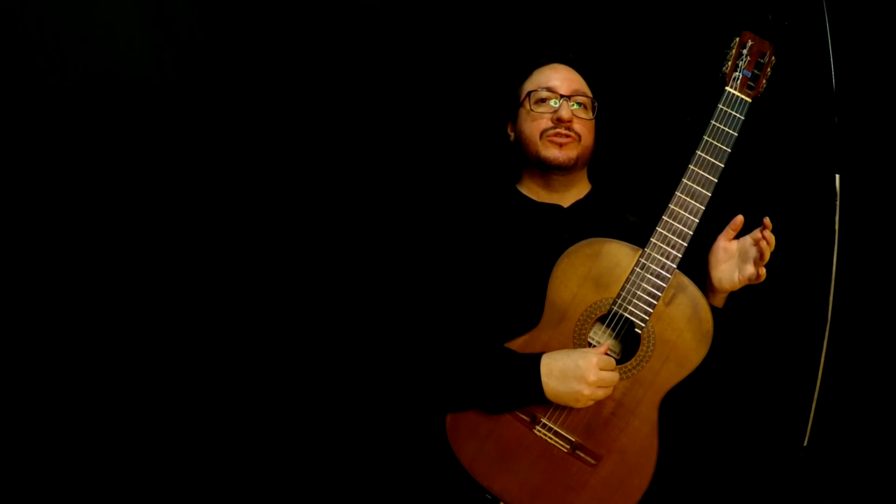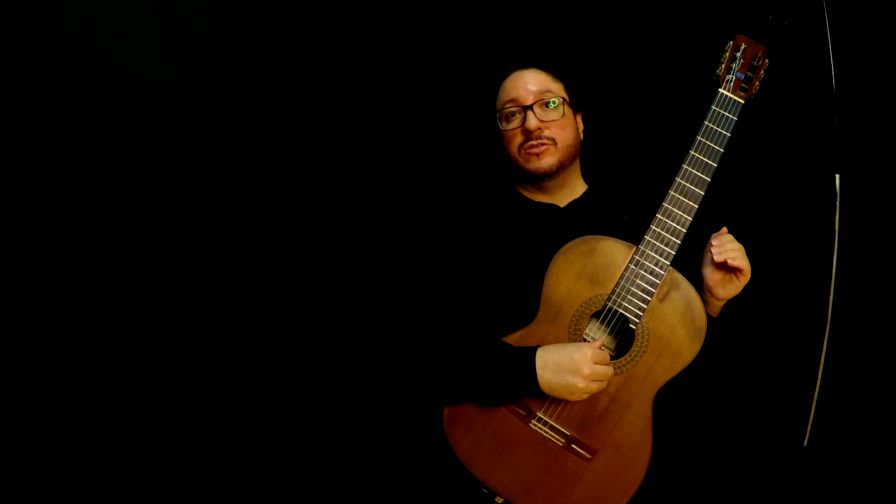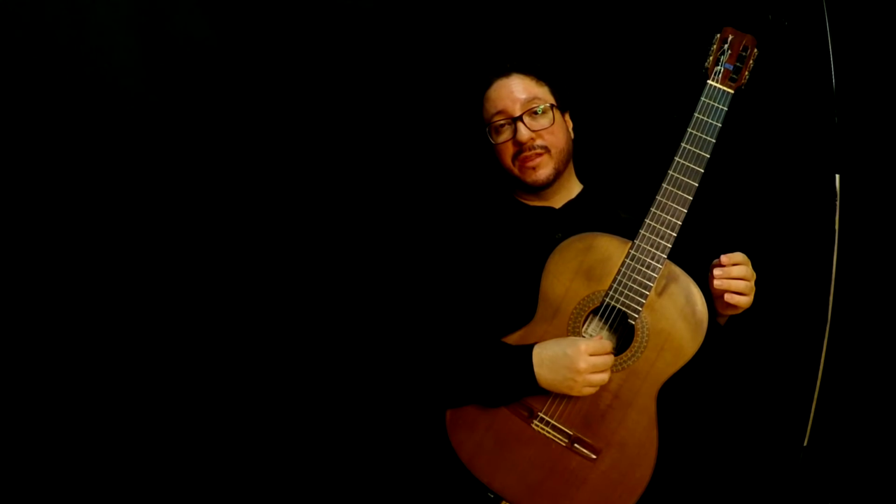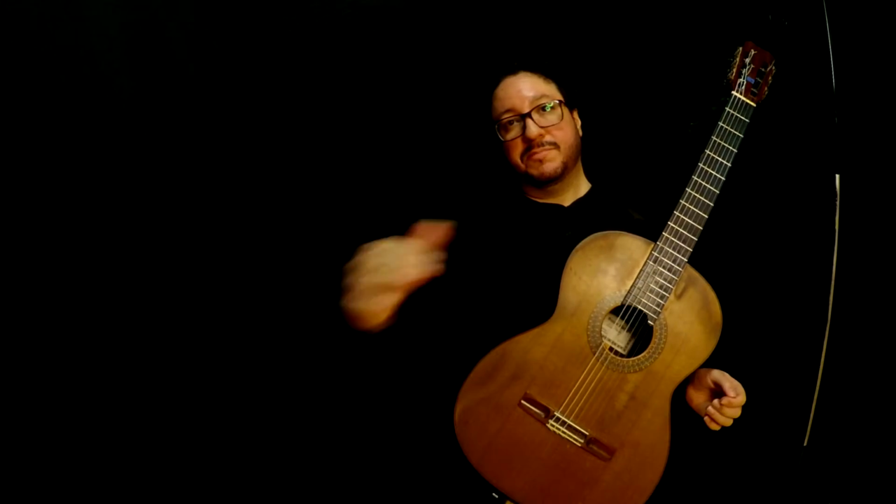Right there, we are going to see a succession of dominant of the dominant and dominant chords with this B as a pedal note.